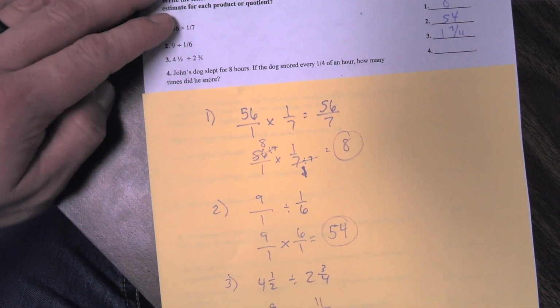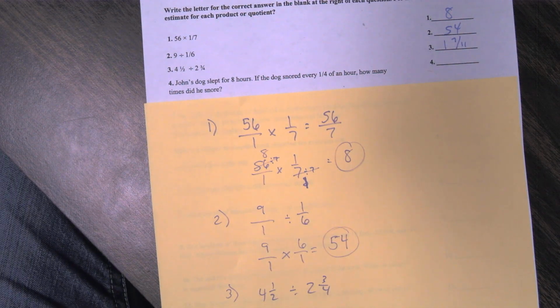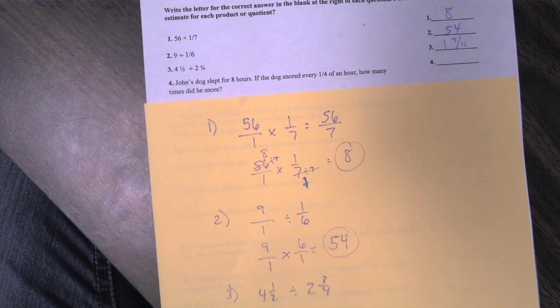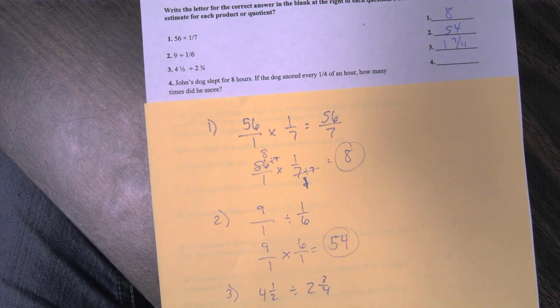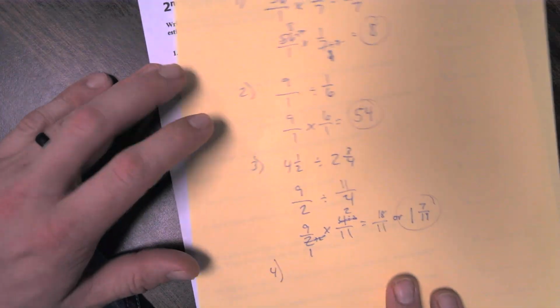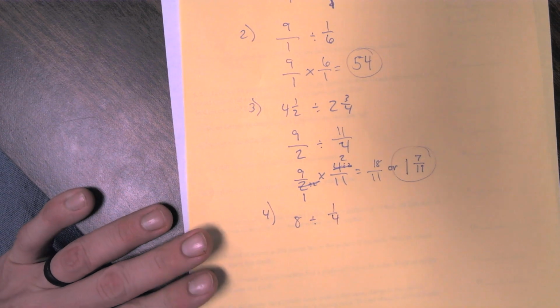Okay, now number 4. John's dog slept for 8 hours. If the dog snored every 1/4 of an hour, how many times did he snore? Since you're breaking it down every 1/4, you have to divide. So it's actually 8 divided by 1/4.